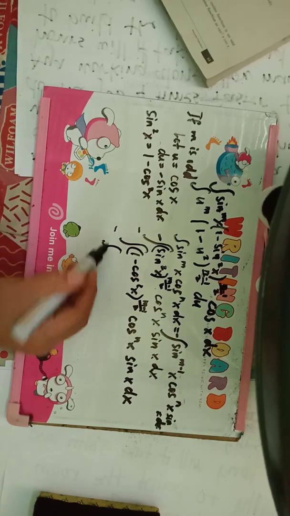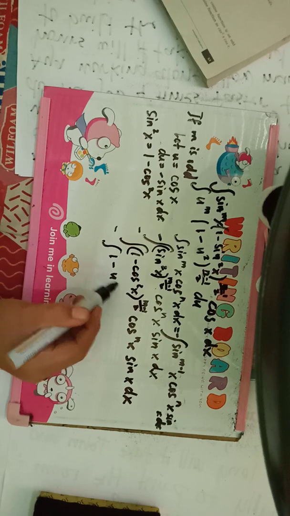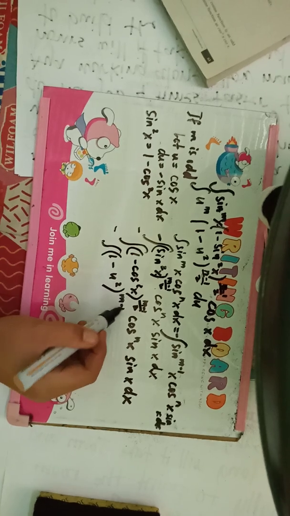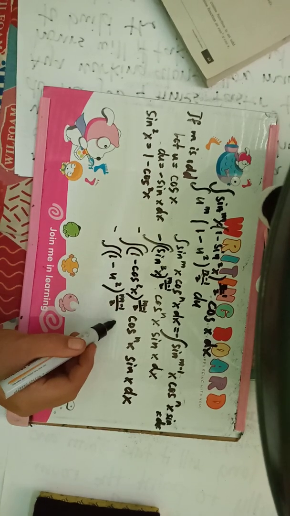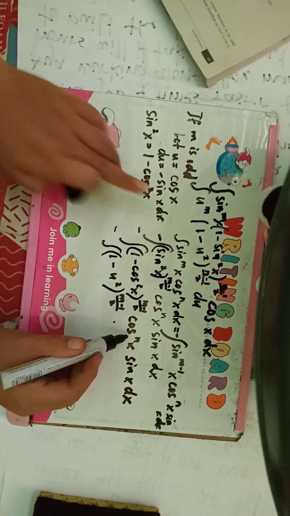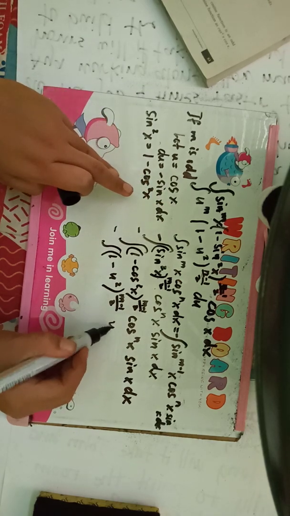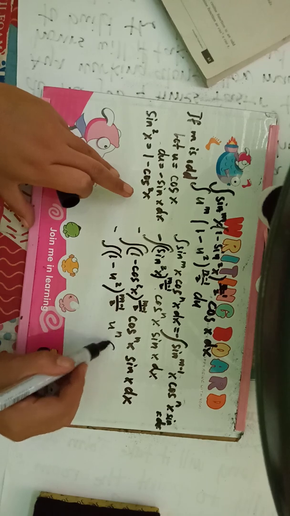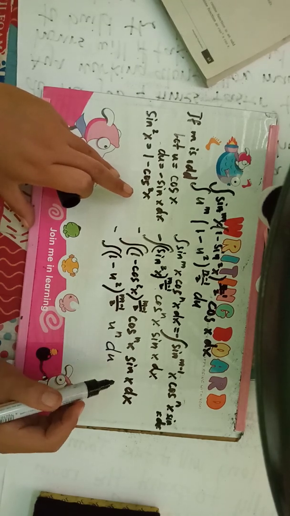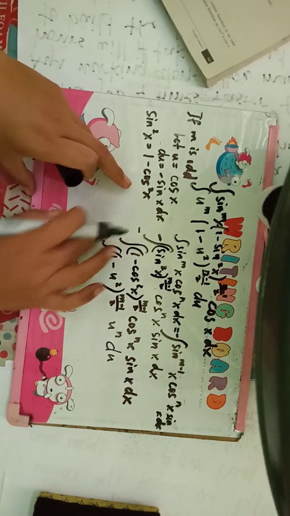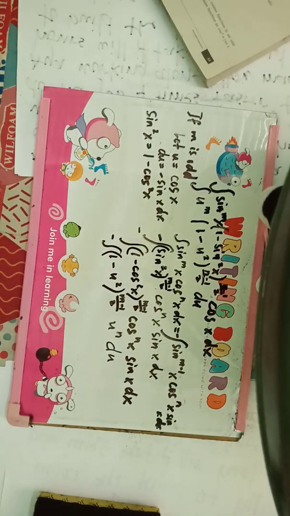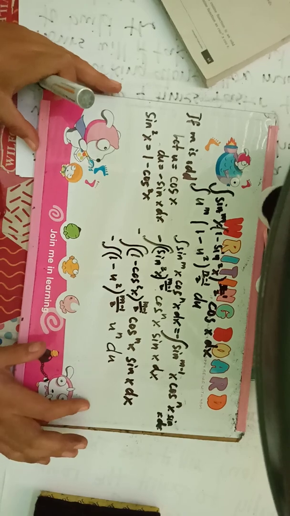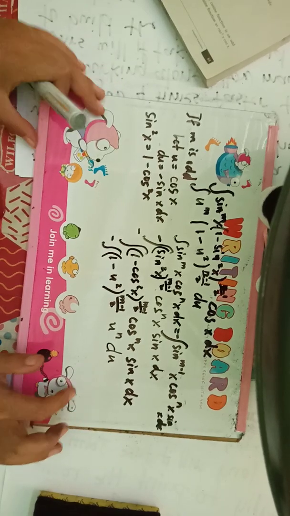So we have negative integral of 1 minus u squared, raised to m minus 1 over 2. Right? Then our cosine x becomes u raised to n. Right? Then sine x dx is equal to du. Here is its negative. So this is for case number 1. This is how you transform your trigonometric function.